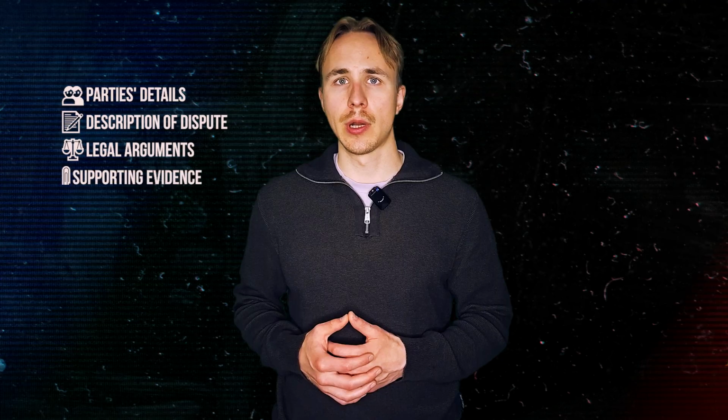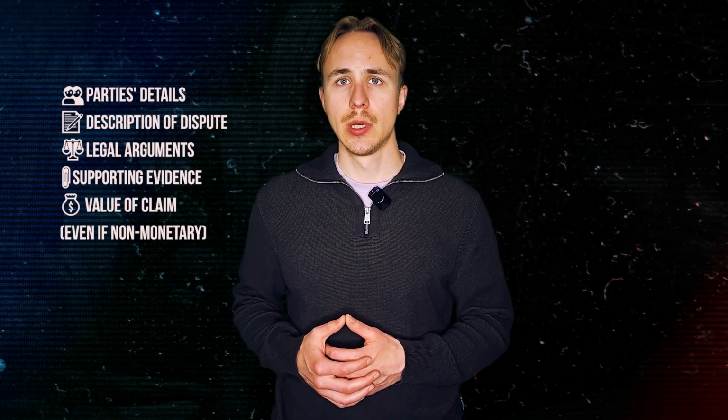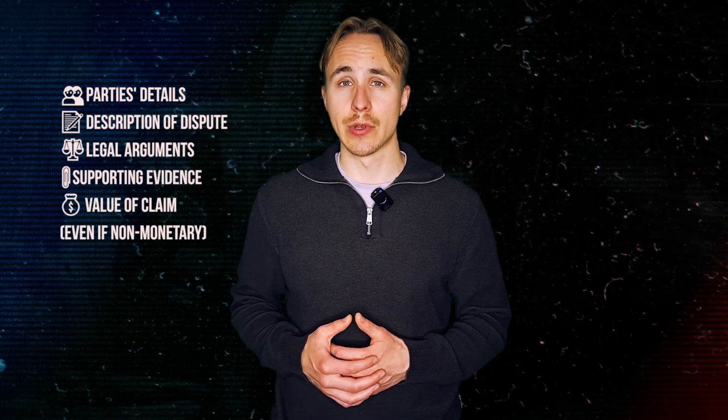Then comes the statement of claim. This is the document that officially starts the arbitration. It includes details about the parties, a description of the dispute, legal arguments, supporting evidence, and the value of the claim. Even if the claim is not about money, its value still needs to be determined.